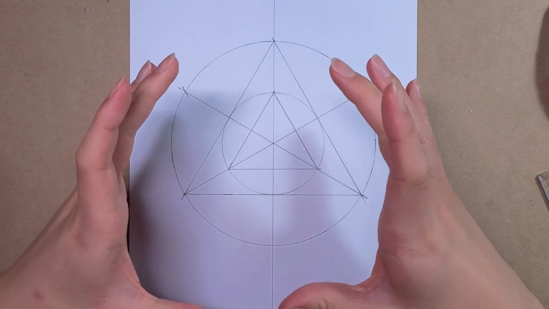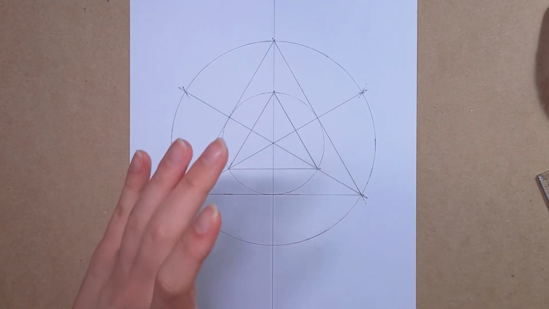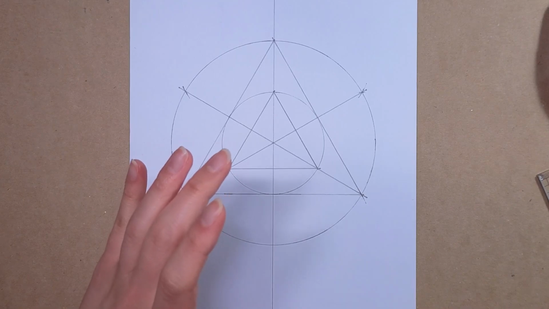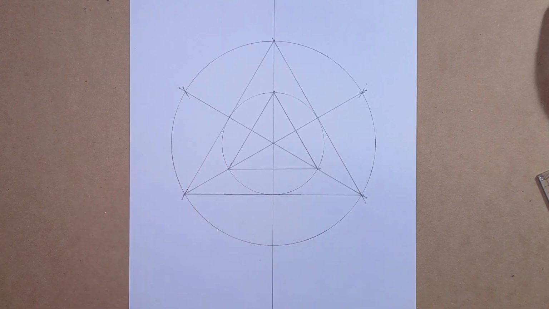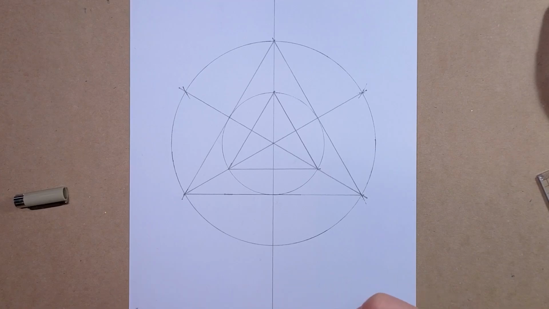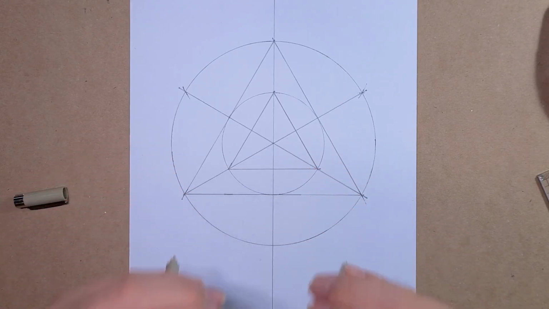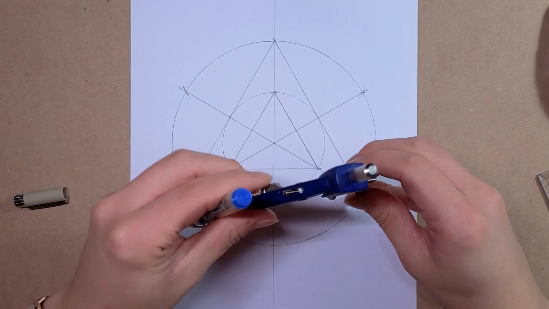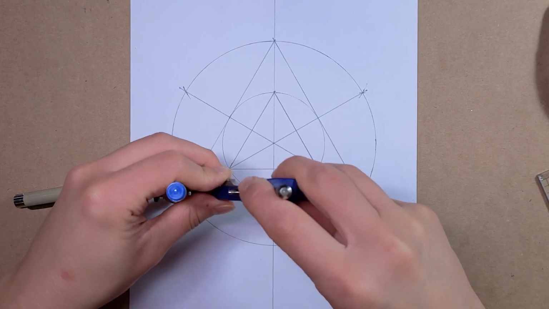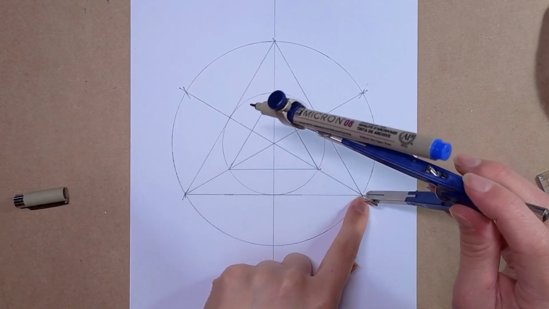we're going to put in the big rounded triangle. Let's use some blue. So for this curved triangle, it's very easy. The radius is one full side of the triangle, and the centers are the points of the triangle.